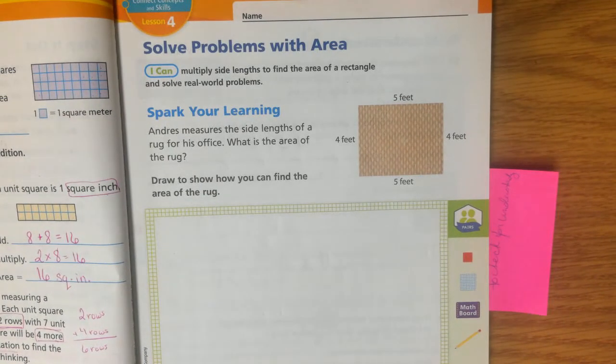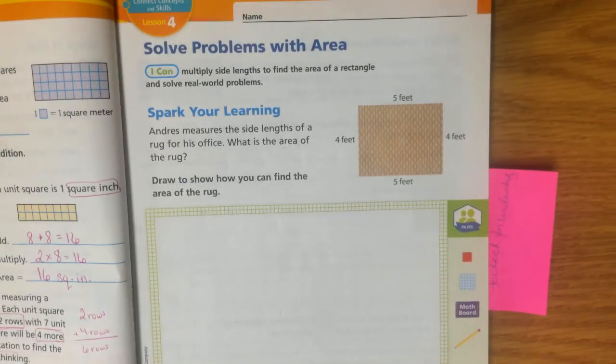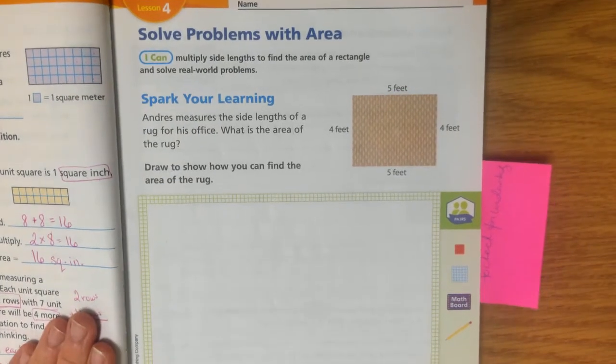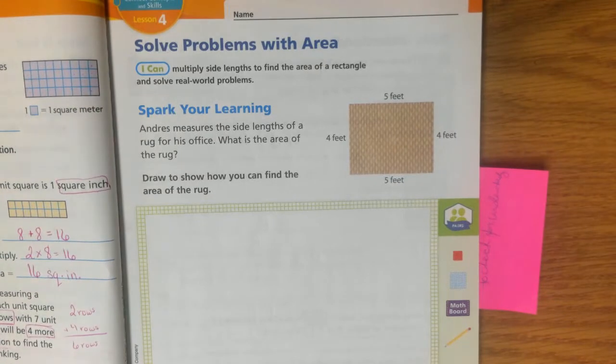Sorry, my focus is really... I'll lock it in right there. There we go. Hopefully that will stay and we won't have that back and forth all the time.